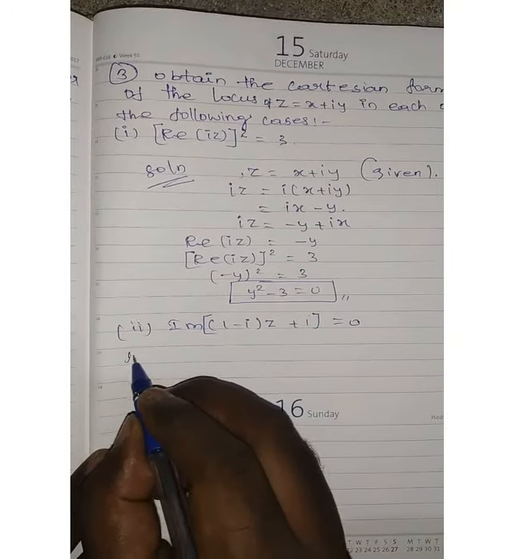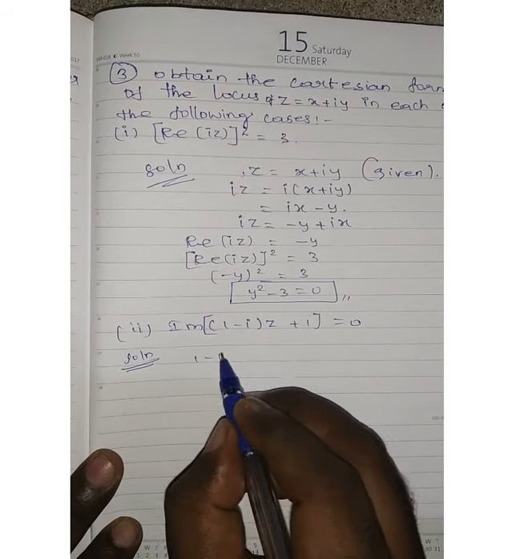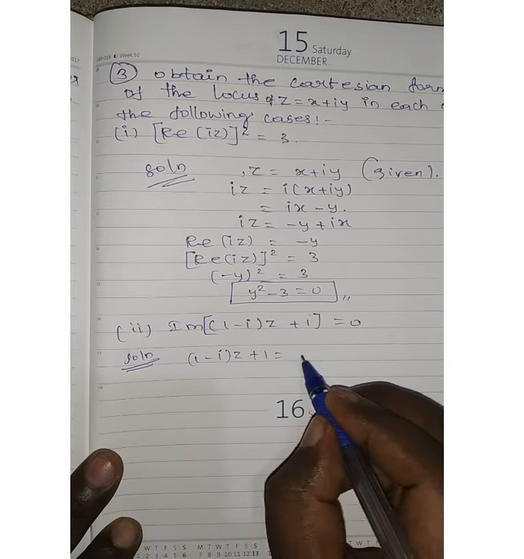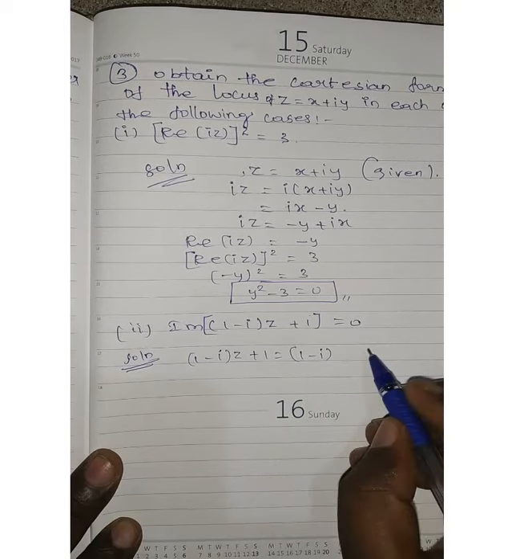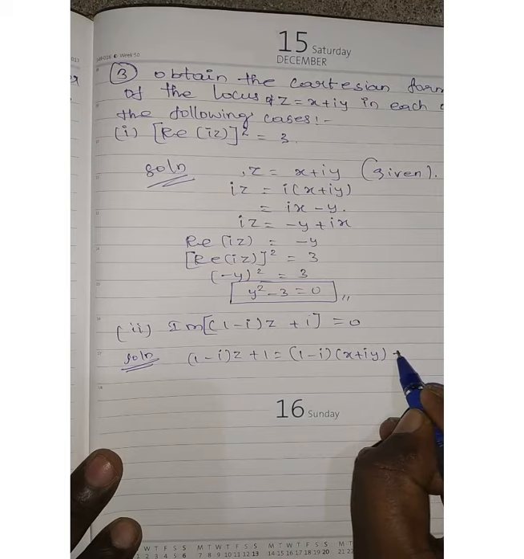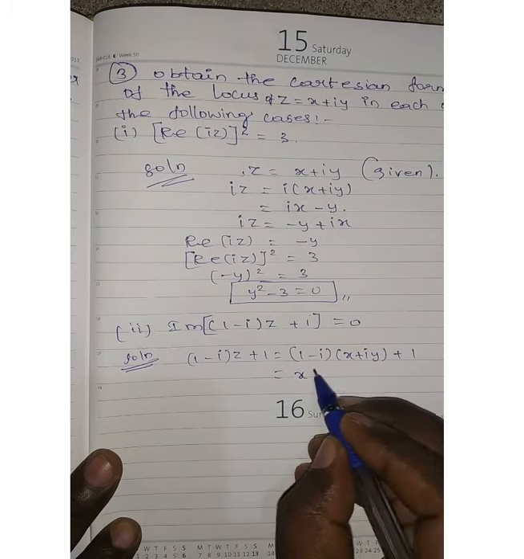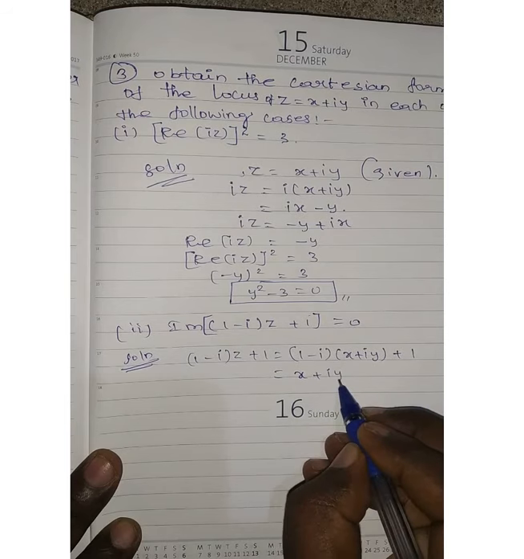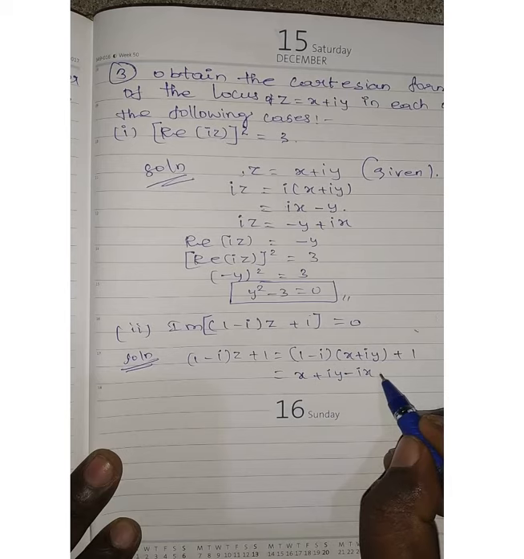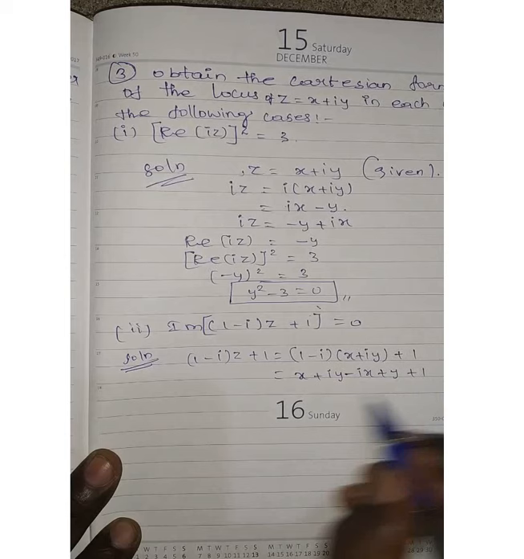Now, 1 minus i into z plus 1 is equal to 1 minus i into, what is the value of z? x plus iy, plus 1. Now we multiply in the same manner, x plus iy. Now minus ix, the i square value becomes minus 1, so it becomes plus y, and plus 1.